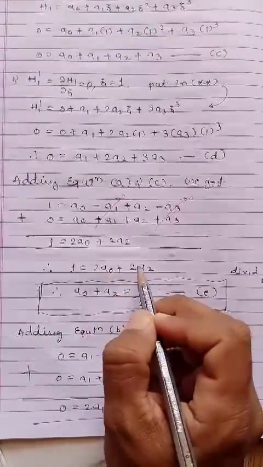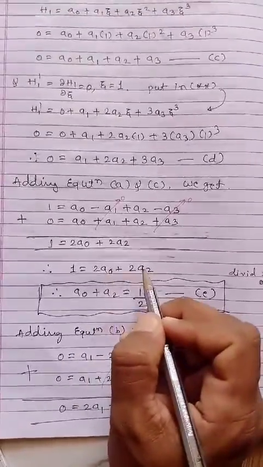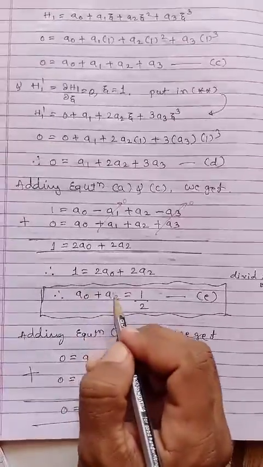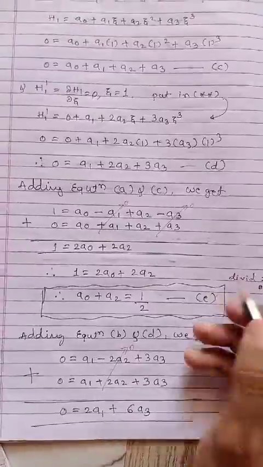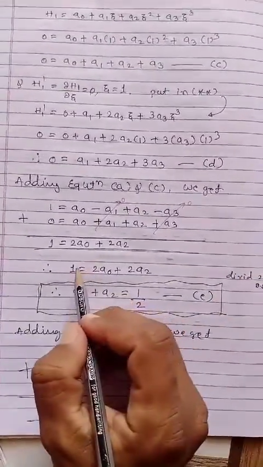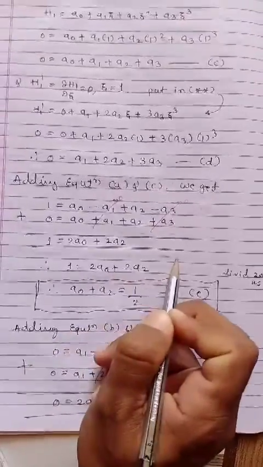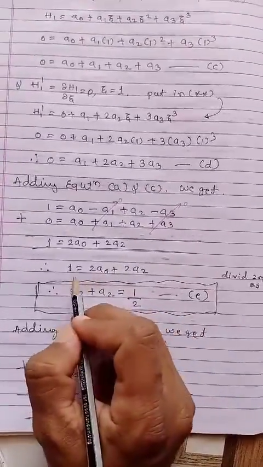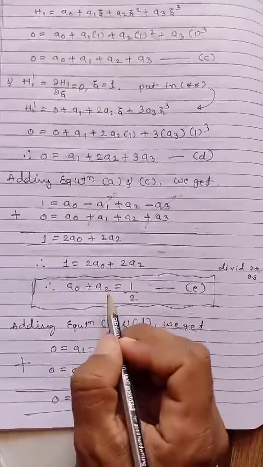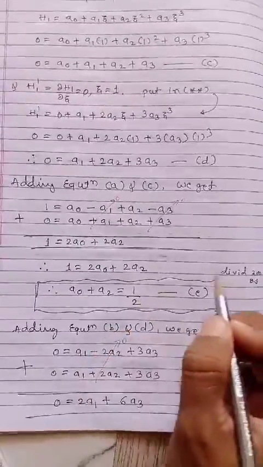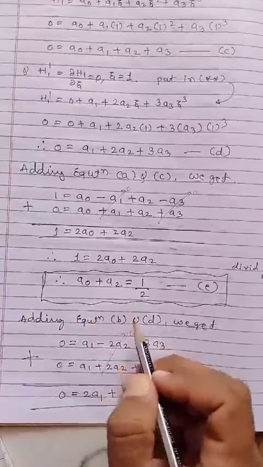It is better to take 2 as common on both sides. After taking 2 as common, you get a0 plus a2 equals 1 by 2. Call this equation E. Or, the simplest way, divide the equation by 2 on both sides: the 2s get cancelled, and you get a0 plus a2 equals 1 by 2.